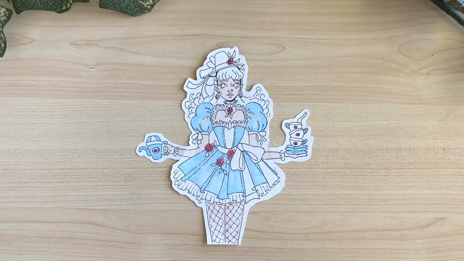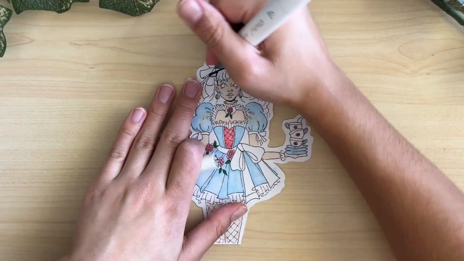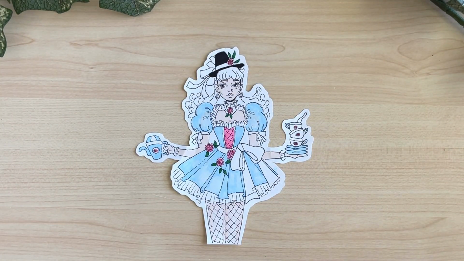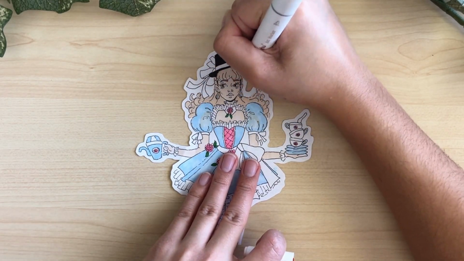I cannot take full credit for this cover page design. I did take absolute inspiration from this picture right here. The artist is Prickly Alpaca. She is an amazing creator and I just love her designs. So I definitely took a little bit of inspiration from her just to start off this theme, and then everything else did mostly come from my head.